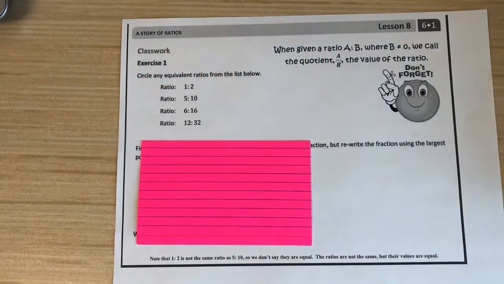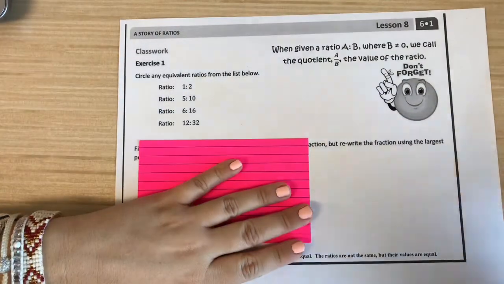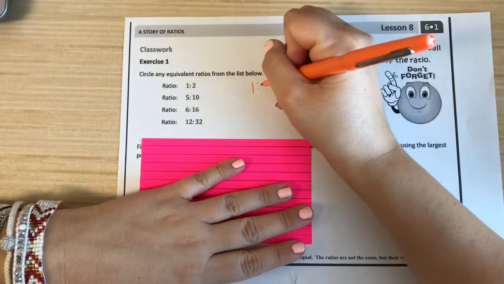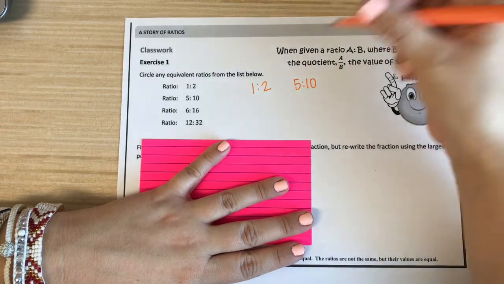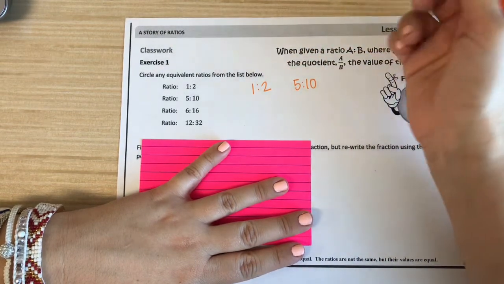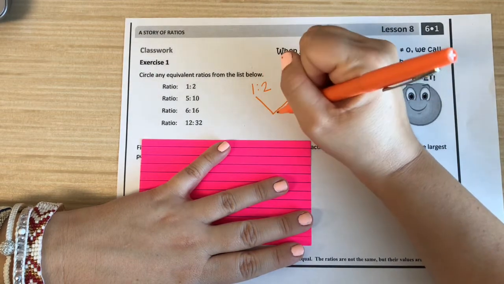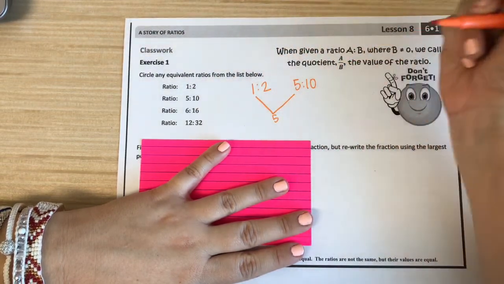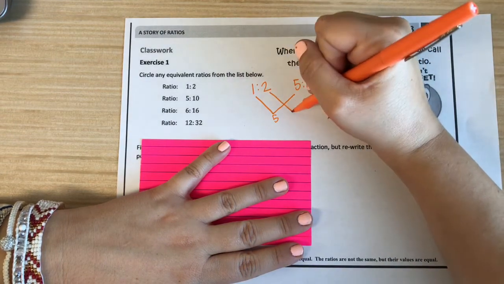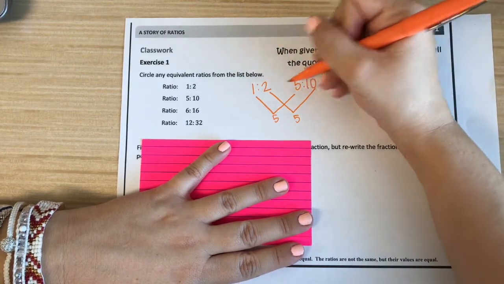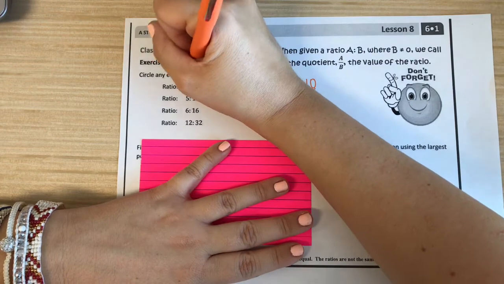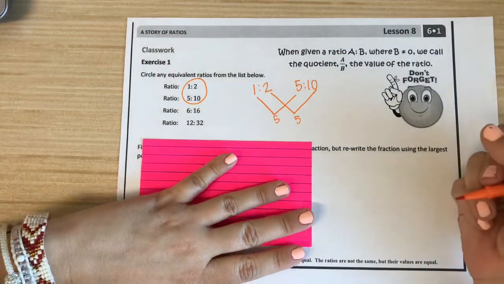All right, so I'm on exercise 1, and the top part is just a little bit of a review. It says circle any equivalent ratios from the list below. So we're just going to do this a way that we've learned in the past. I can take 1 to 2 and 5 to 10. If they're equivalent, that means that they both share a C value. So 1 times something is 5. Well, I know 1 times 5 is 5. So 2 times 5 should equal 10. And yes, that is true. So these two ratios are in fact equivalent. So I can circle those two together.